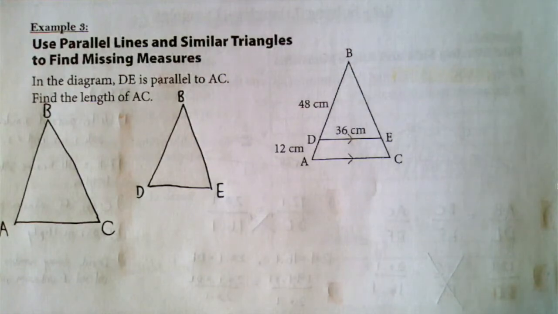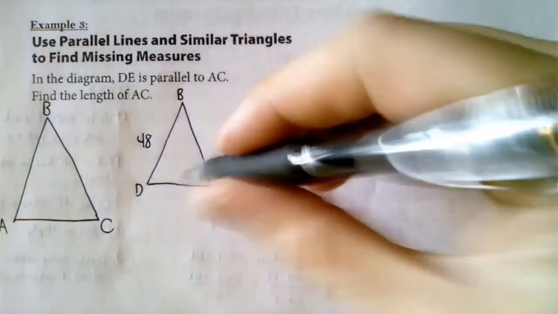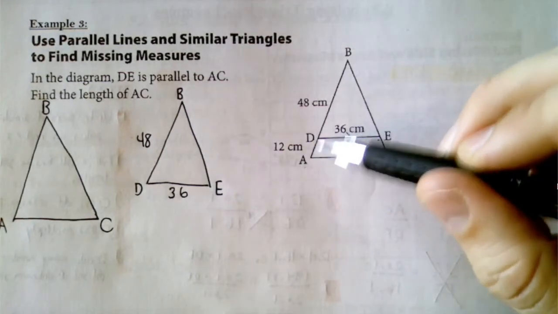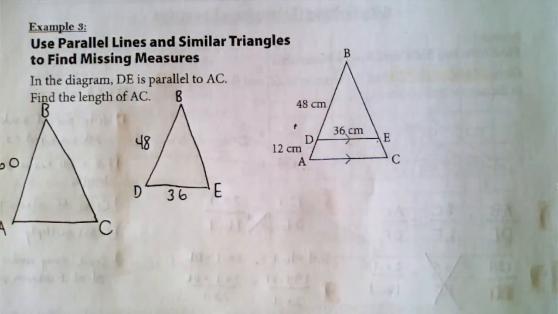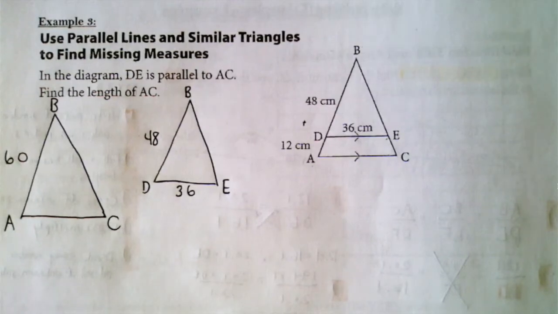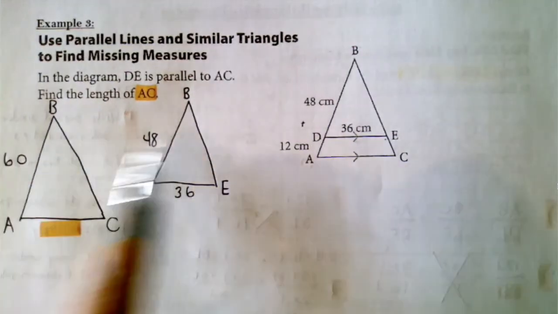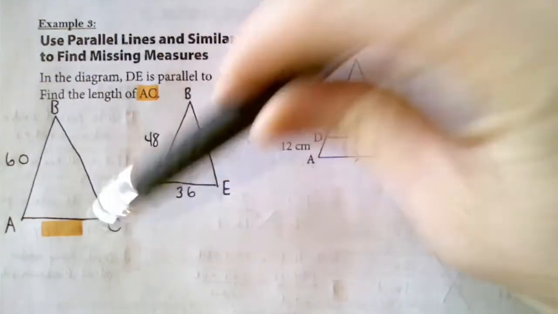And some of these side lengths we know. We know D to B is 48. We know D to E is 36. And A to B is 12 here and 48 here. Together, that would make 60. So if we want to find the length of AC, we're looking to find this side length. And it's nice because we have a pair of similar sides, and we have a partially complete pair of similar sides. We don't know anything about BC and BE.